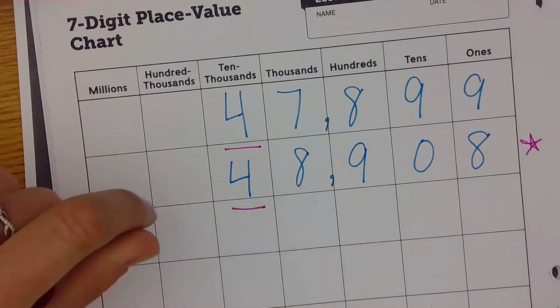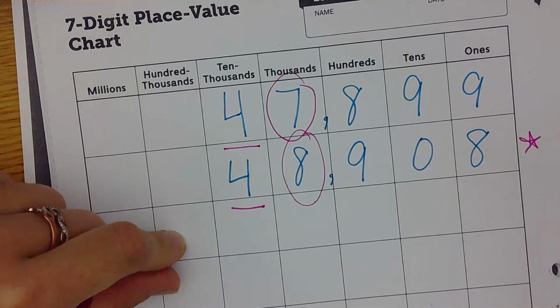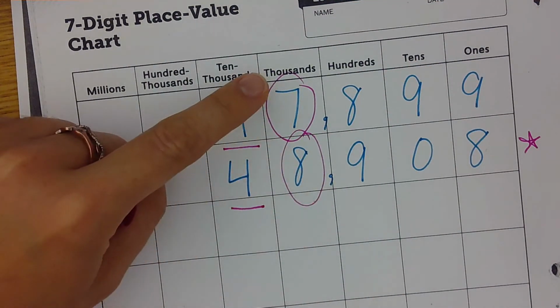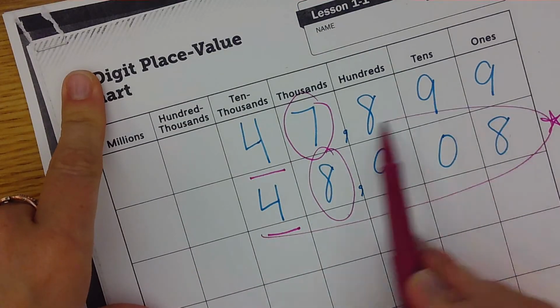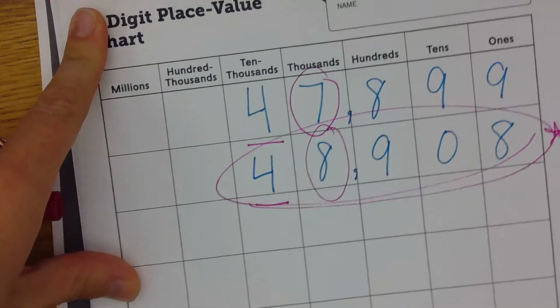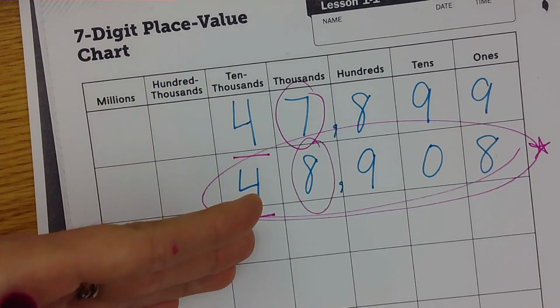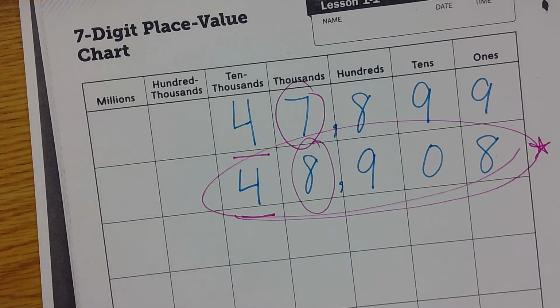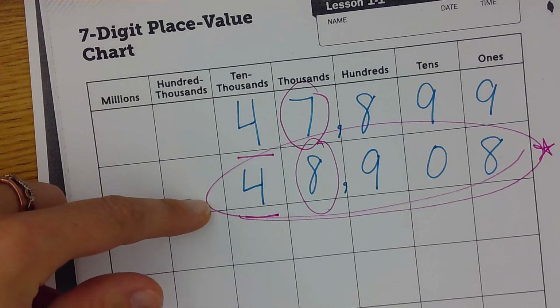Now, if we go to compare them, I see that there's a 4 in both 10,000s place, okay? But then what I'm going to look at is the next number. And I see that there's an 8 and a 7. And 8 is greater than 7, so that would make this number the largest number. If I had to put these in order from least to greatest, I'd pick the smallest to the biggest, but I wanted to know which one was the largest or the greatest. So I'm going to go right here with 48,908.